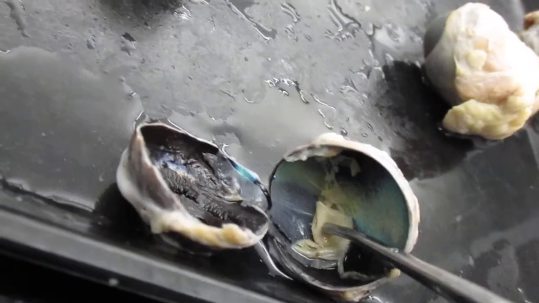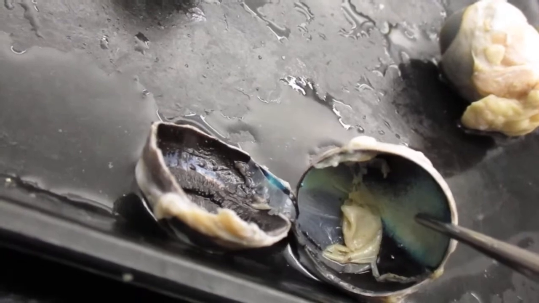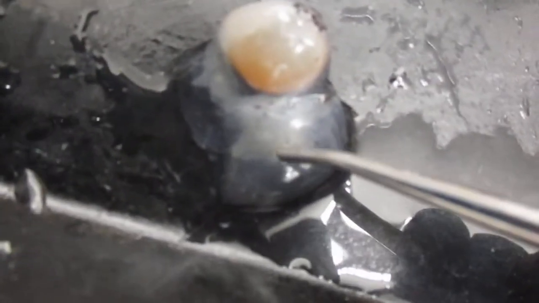Retina, right there, that white stuff. This right here is your tapetum lucidum. This is the lens right here. This is the vitreous humor.